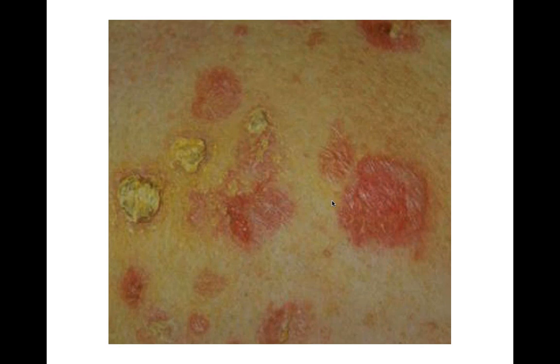It is an autoimmune disease. There is formation of IgG deposits which act against desmoglein in the intercellular region. That's why we have painful flaccid blisters.